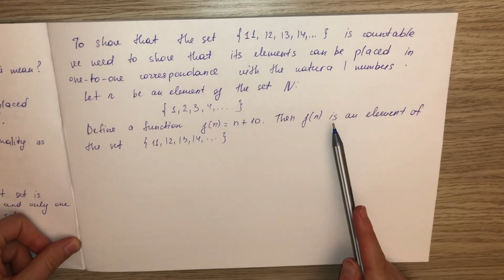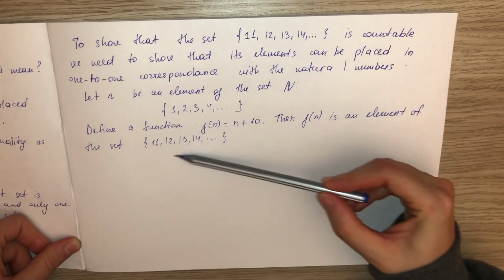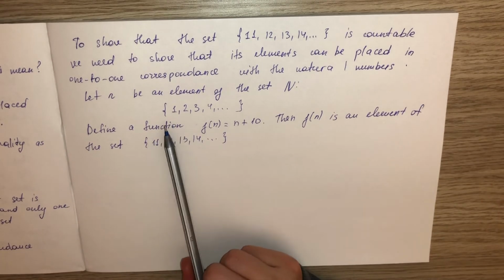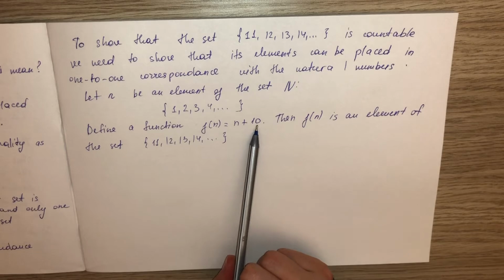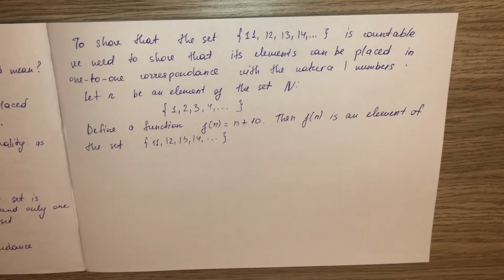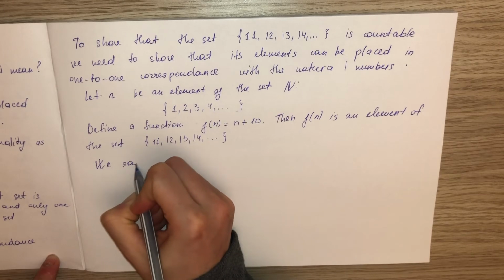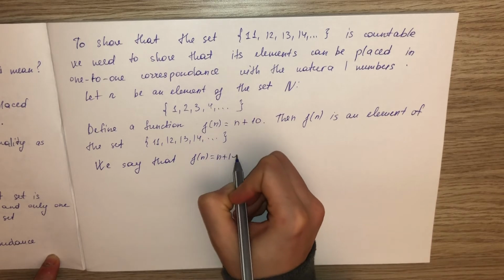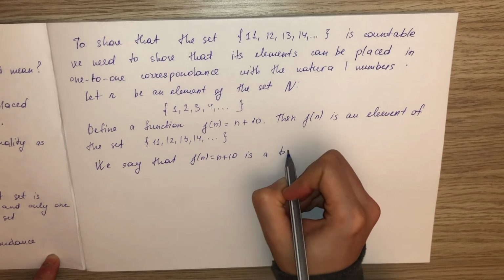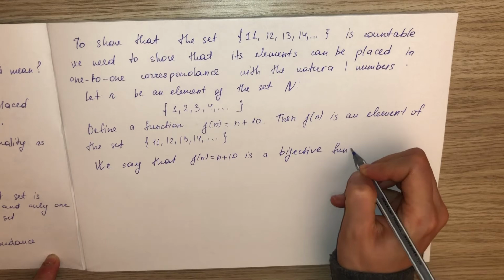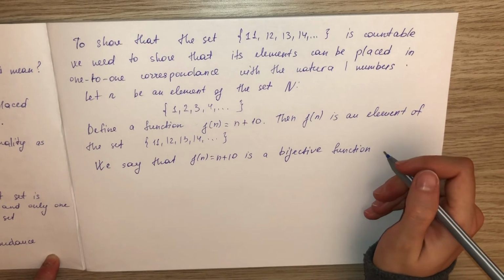Then f(n) is an element of the set of numbers greater than 10. Plug in 1: 1 plus 10 is 11. 2 plus 10 is 12. 3 plus 10 is 13, and so on. Now we say that f(n) = n + 10 is a bijective function between the two sets.